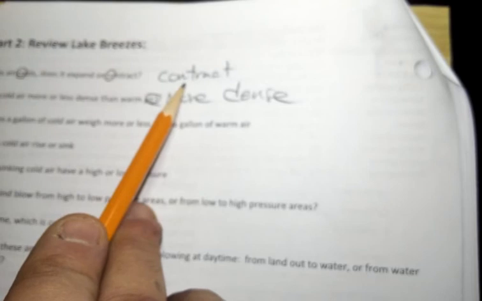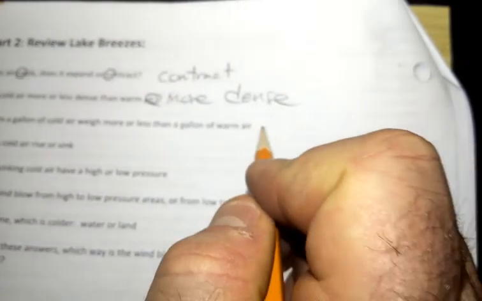Number 3, does a gallon of cold air weigh more or less than a gallon of warm air? Since the molecules are closer together, we can get more molecules in a gallon jug. And so it's going to weigh more.